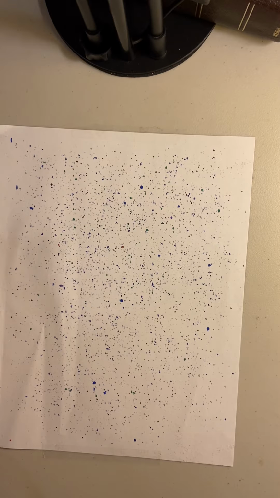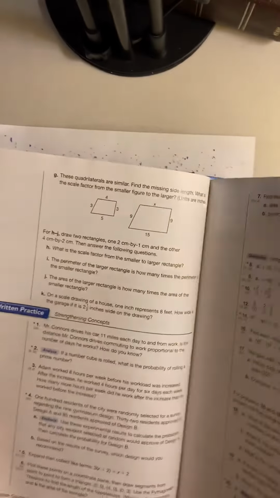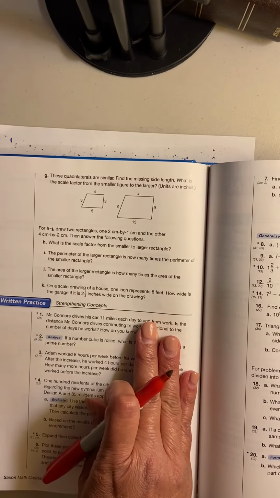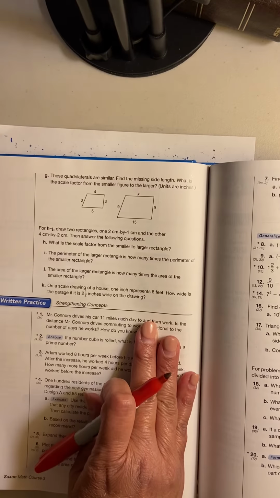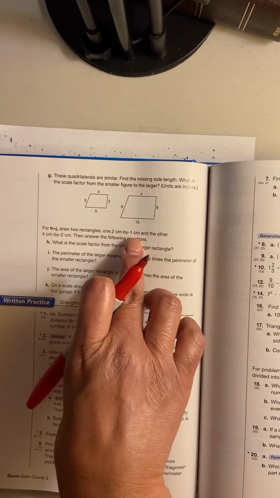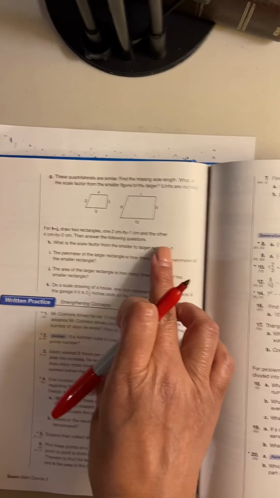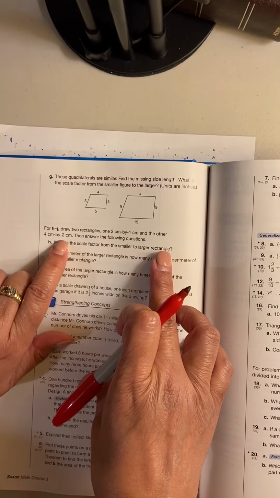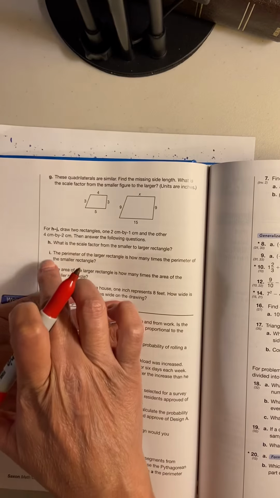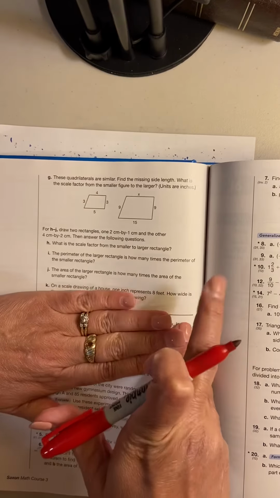All right, H says they wanted me to draw 2 rectangles. Please do not be lazy about this and be as precise as you can. It says draw 2 triangles, one 2 centimeters by 1 centimeter, and draw the other 4 centimeters by 2 centimeters. Then answer the following questions. And really, you're just going to answer H, I, and J. K is a completely different question.